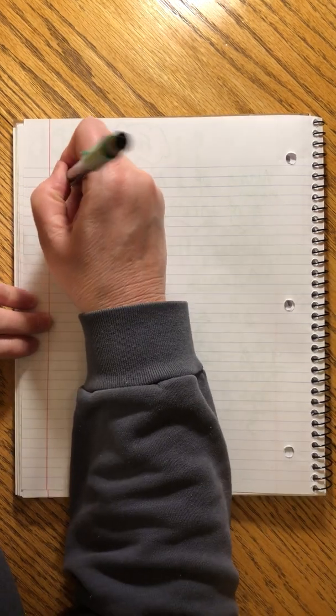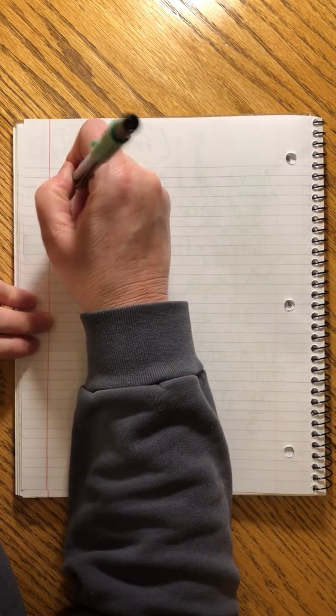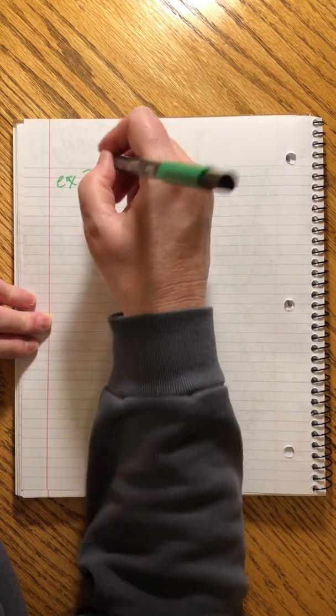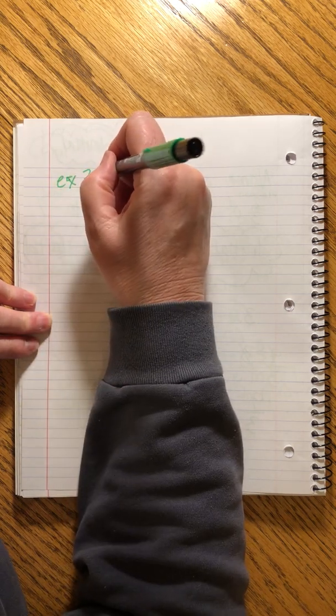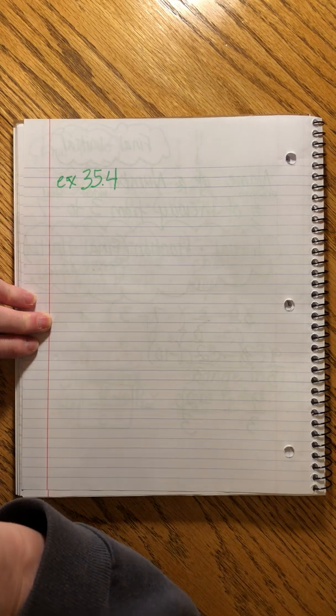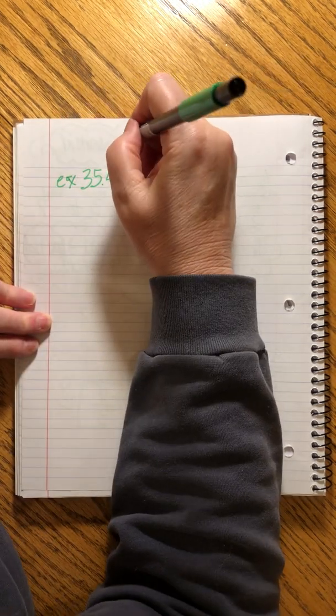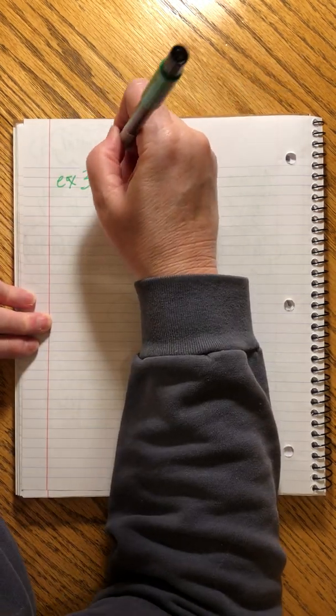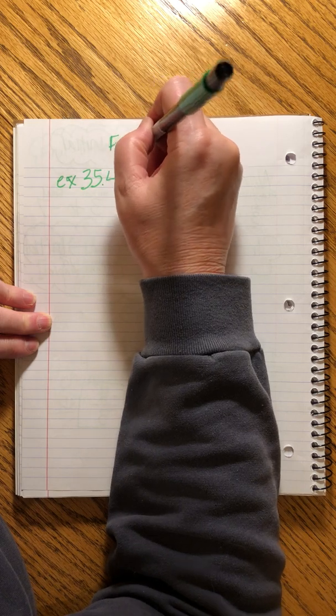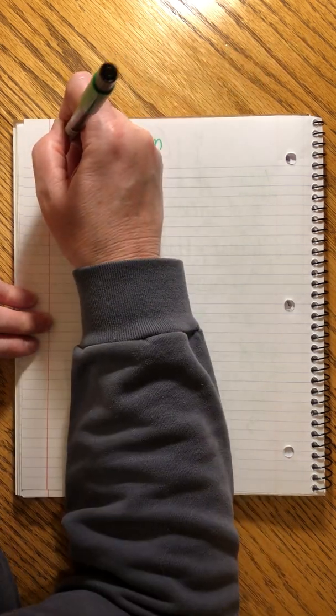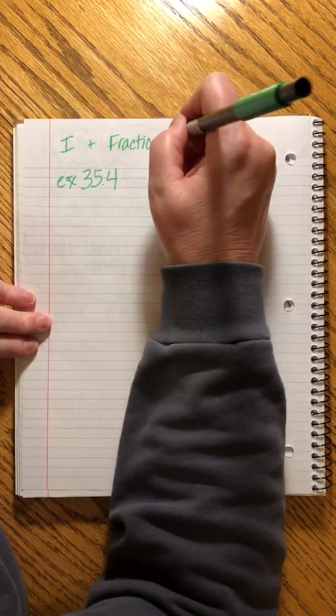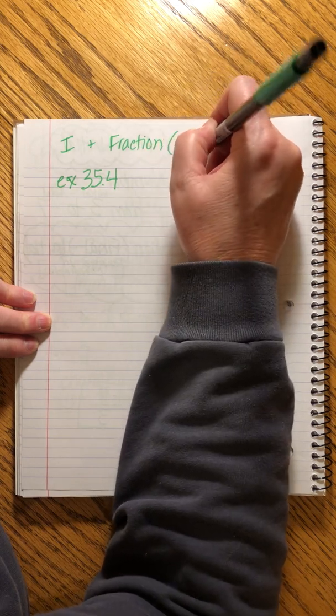Okay, example 35-4. Now, instead of writing it all out so much, I'm going to show you how you can do it for your homework. Remember, our formula is fraction, it's initial plus fraction times final minus initial.